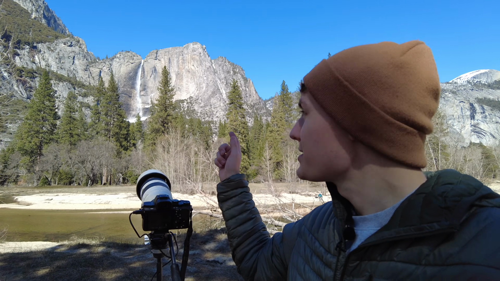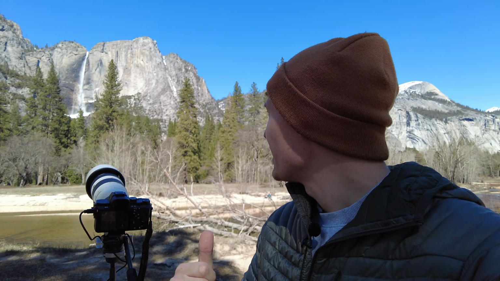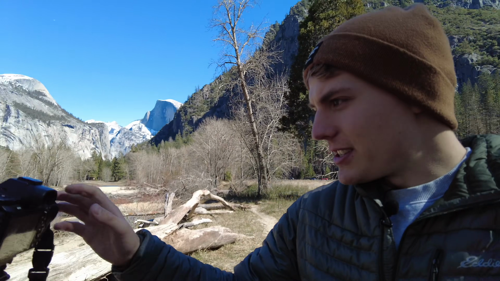So now I'm in the valley shooting up towards Yosemite Falls up there. And one thing that sunny skies do help with is rainbows. So I'm really hoping that a rainbow forms in the falls at some point. And if it doesn't, there are an infinite number of other compositions. Let me just show you.